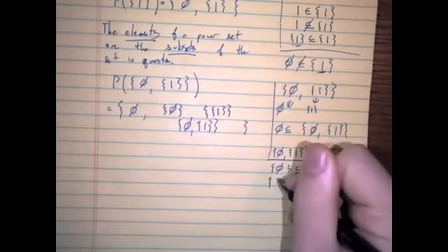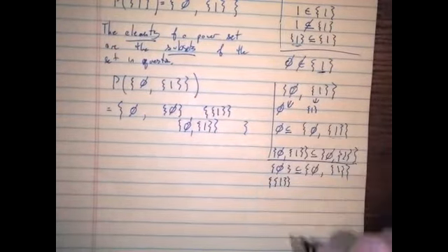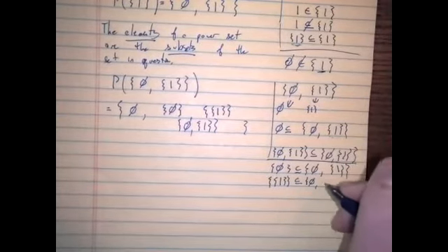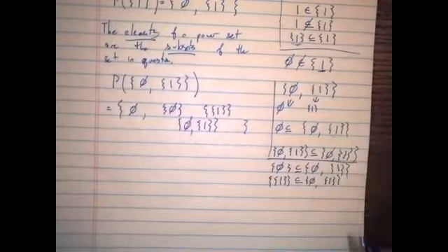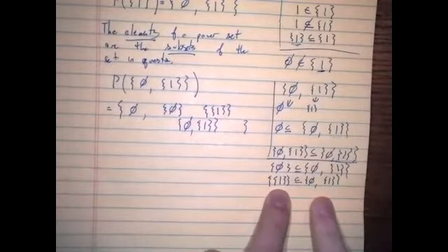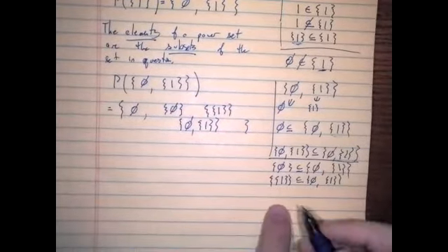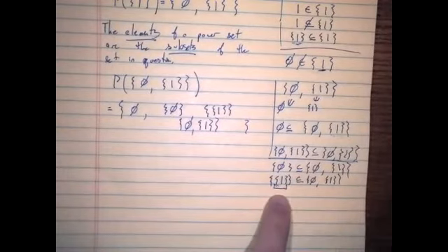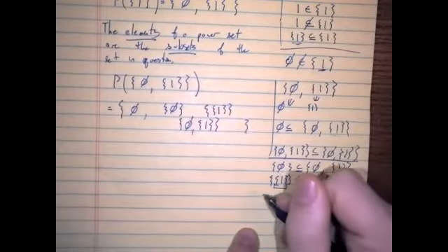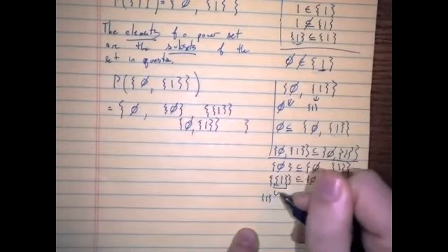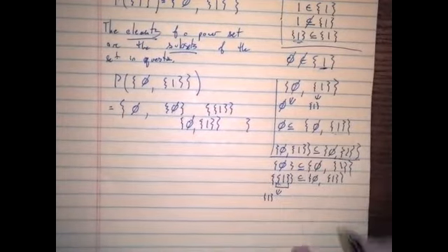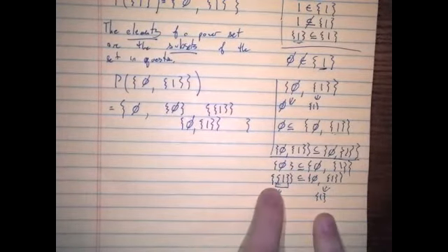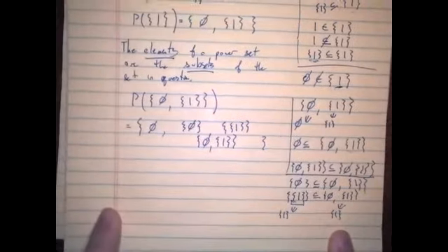because this is a subset. And how do I check? If I want to see that this is a subset of this, I open up the set. I say, what are the elements in this set? The only element is the set containing 1, and since the set containing 1 is in here and the set containing 1 is in here, this is a subset. So it goes in.